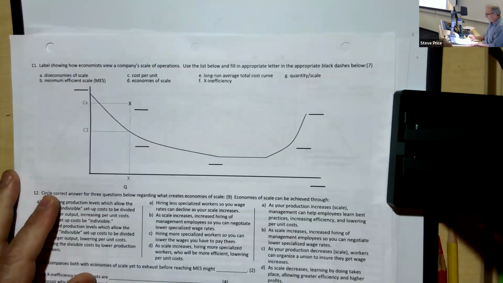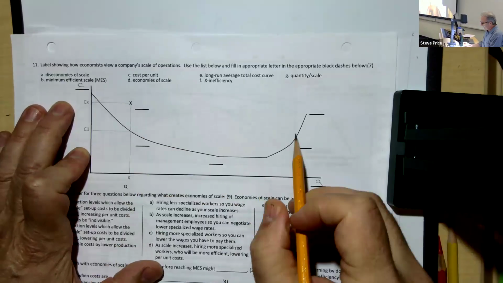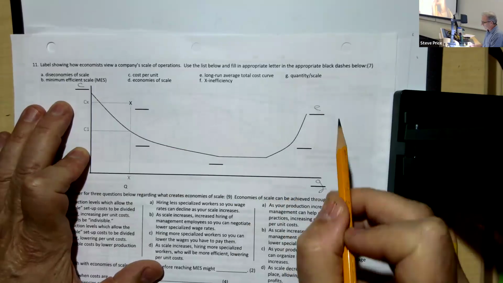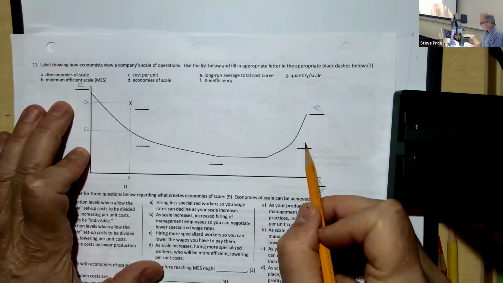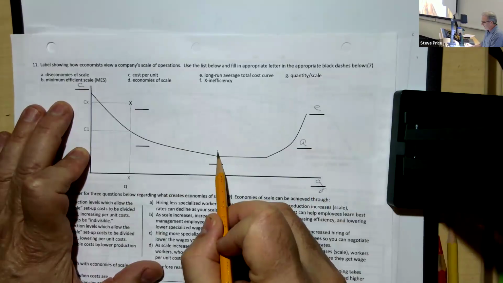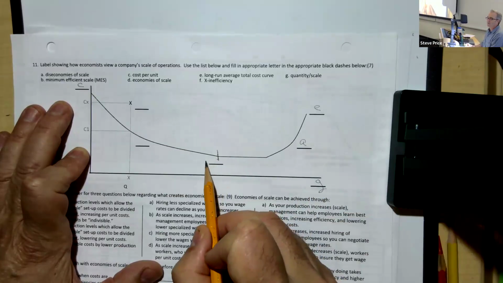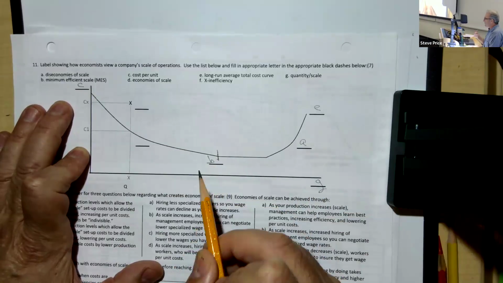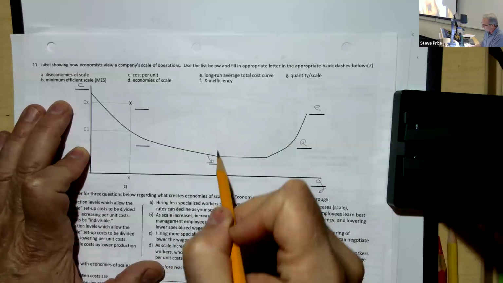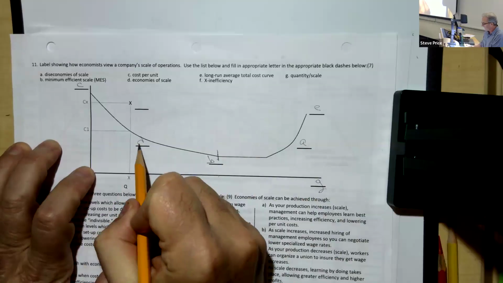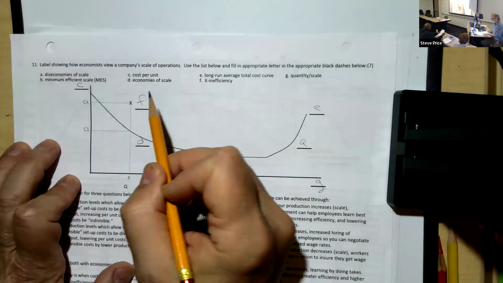So here we're looking at cost per unit over the quantity or scale. Here is our long run average total cost curve. This right here are diseconomies of scale. Here is the minimum we need to produce with possible costs. This is MES. I'm just making special note of that because that's where people get tripped up for some reason. So there's the minimum we need to produce to get to the lowest possible costs. Here are our economies of scale. Here are cost per unit, and this is our X inefficiency.